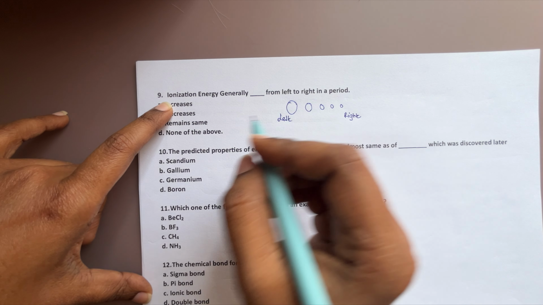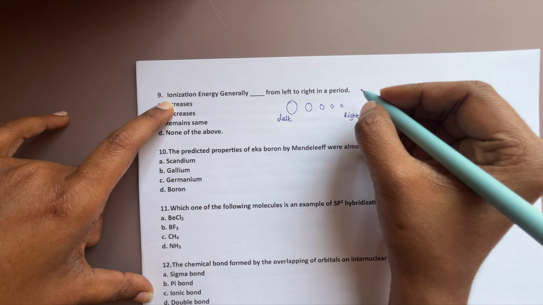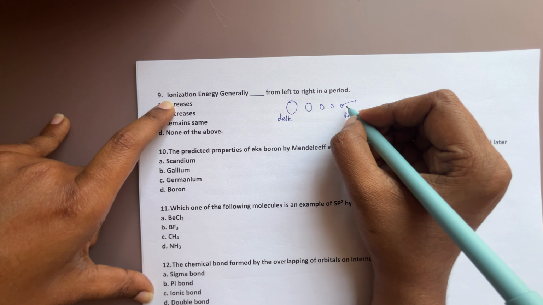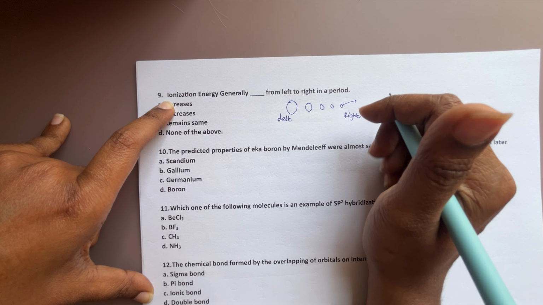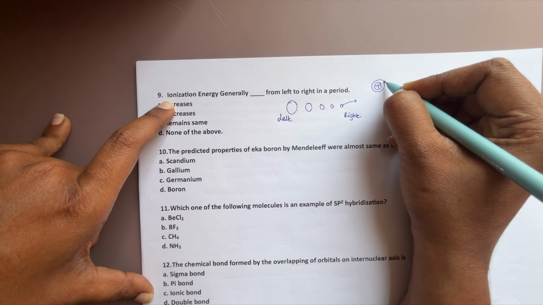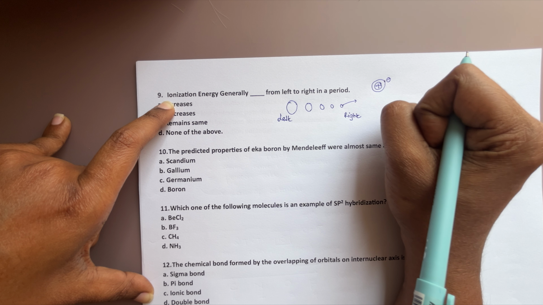Ionization energy means the amount of energy required to remove the outermost electron. To remove the outermost electron from a smaller size is very difficult. Why? Because the nucleus is very close, and the electron having negative charge and the nucleus are strongly bound together.